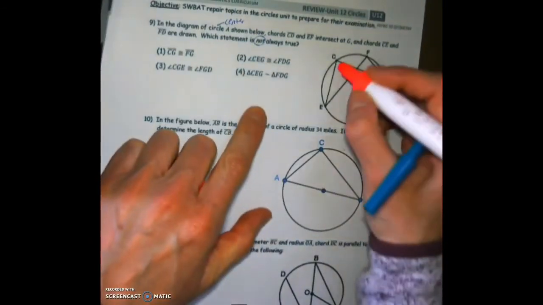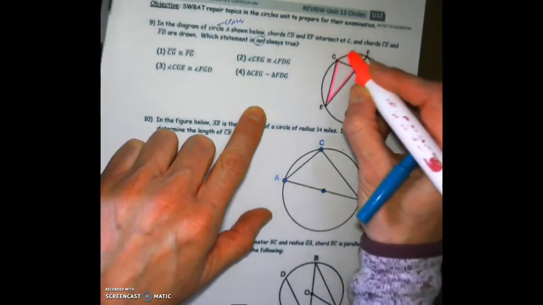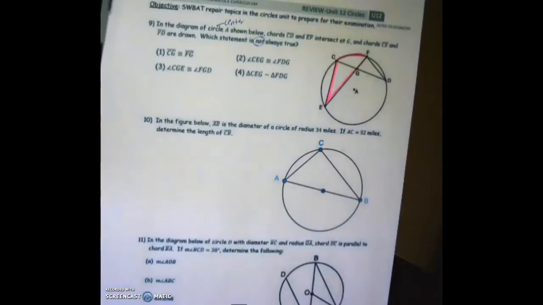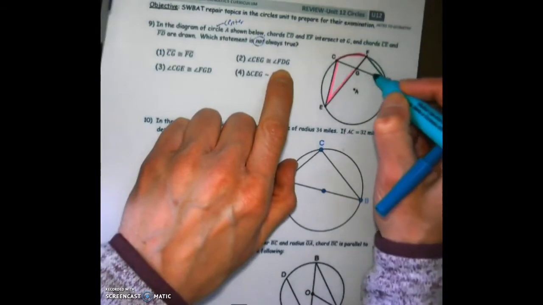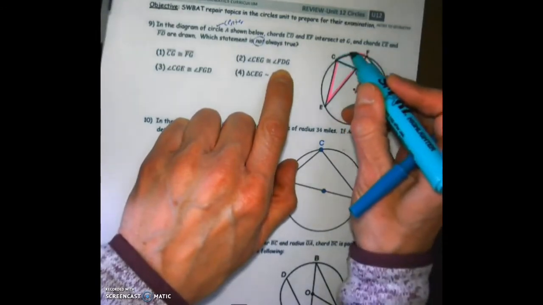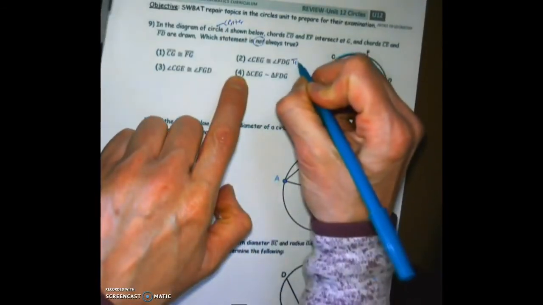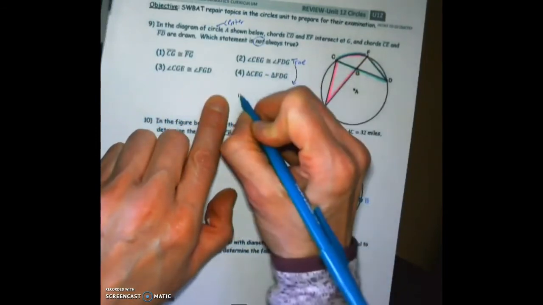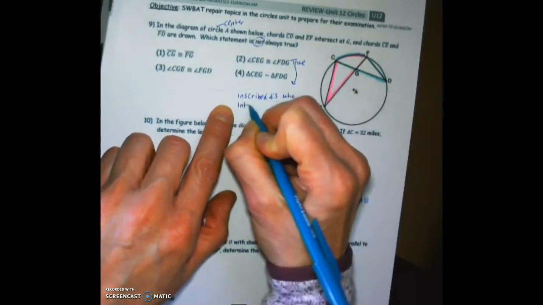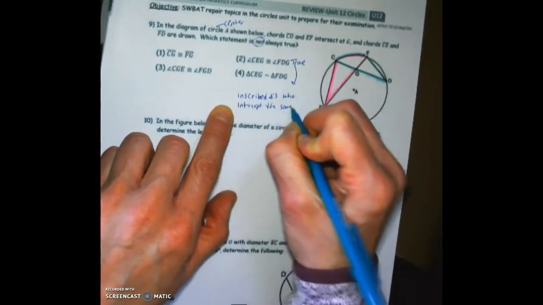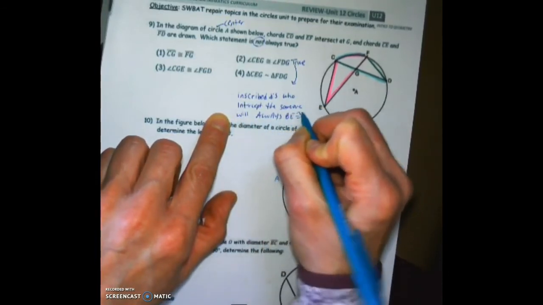Angle CEG, where is that? Angle CEG is actually this angle here, which intercepts arc CF. So that's an inscribed angle. That angle is half the arc. And is that congruent to angle FDG, which would be this angle here, which, oh look at that, it intercepts the same arc, which means these angles will both be half of that arc. So these two angles will always be true. Inscribed angles who intercept the same arc will always be congruent. Okay, so we're looking for not always true.